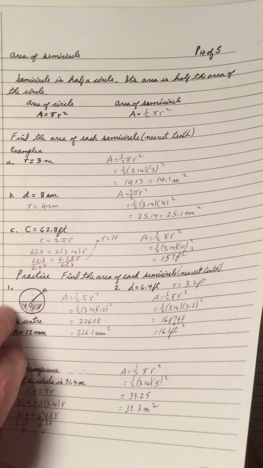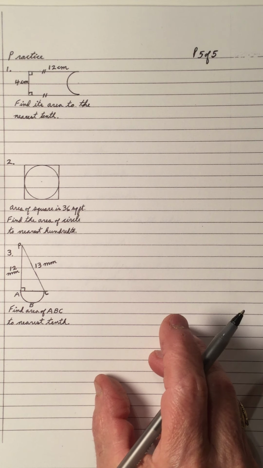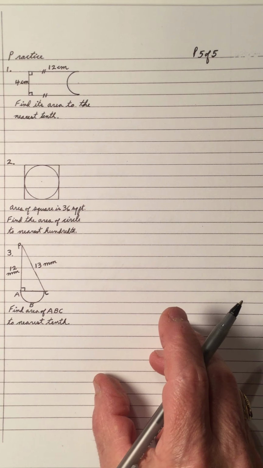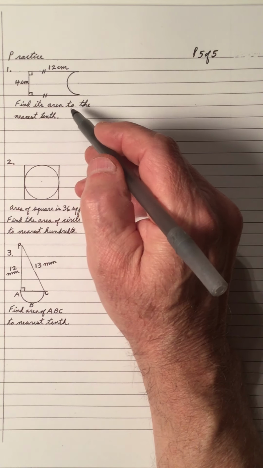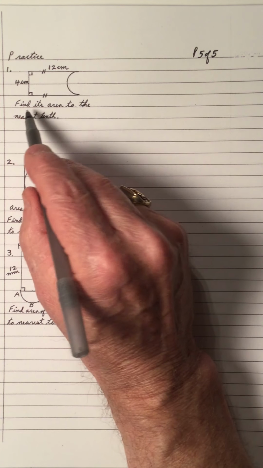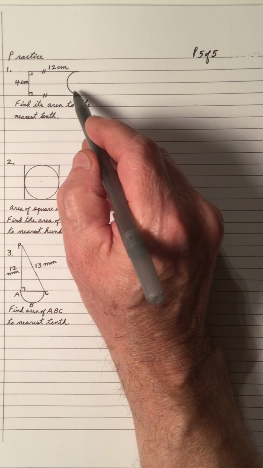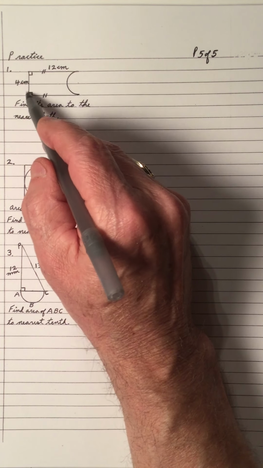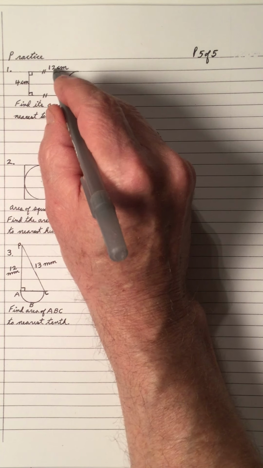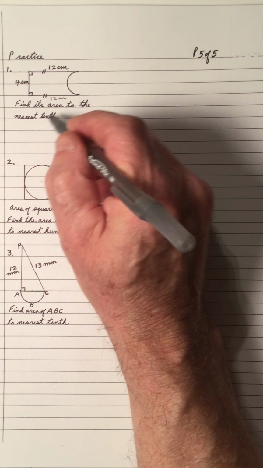And let's continue. So now we have some extra problems working on the area and semicircles. Again, practice, work one at a time if you wish, see if you can get the right answers. We're trying to get the area. It looks like a semicircle here, and this distance is 4 and 12. We have 2 right angles, 2 sides equal, so if that's 12, then that's 12. It says find its area to the nearest tenth.